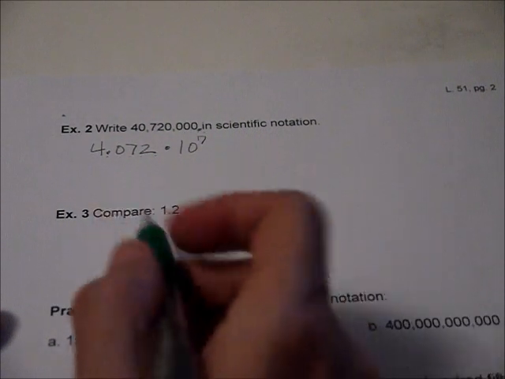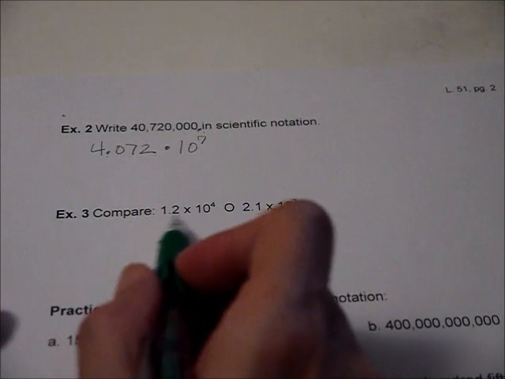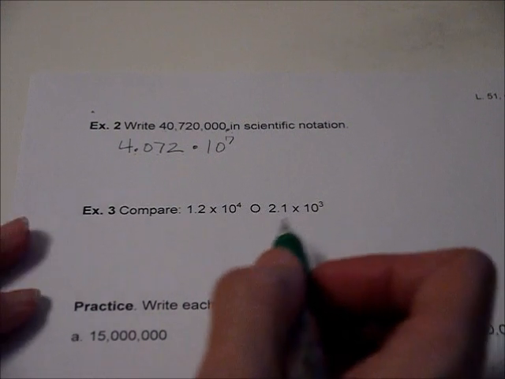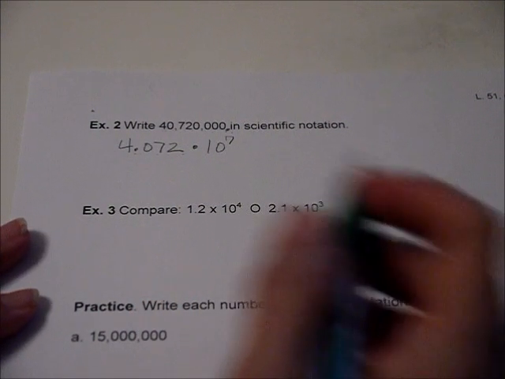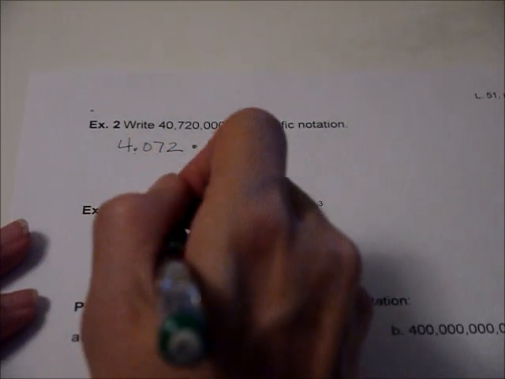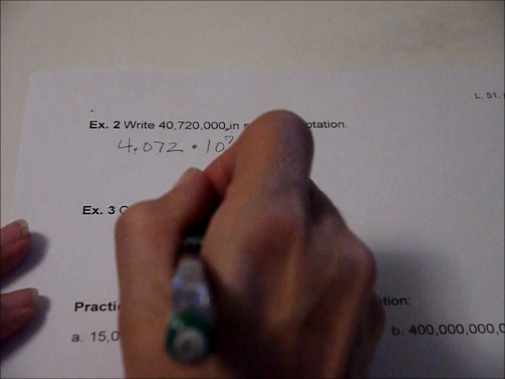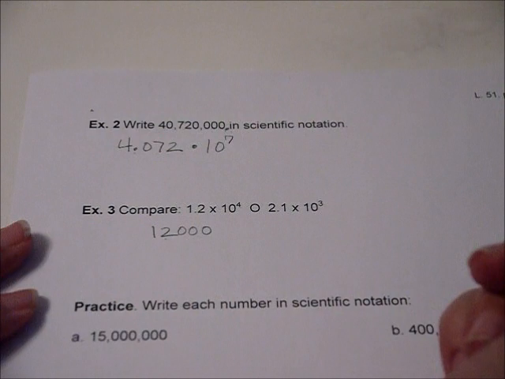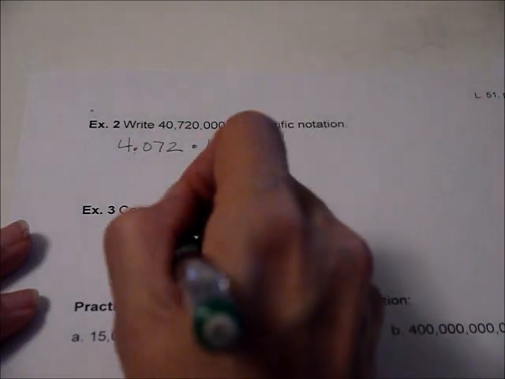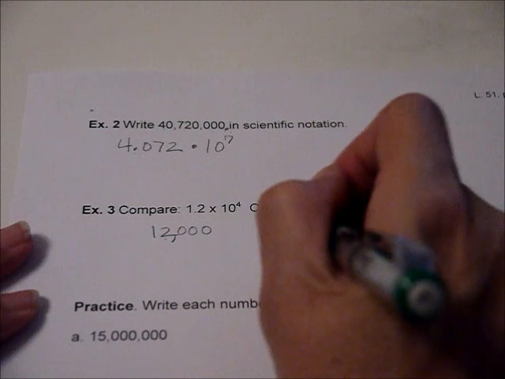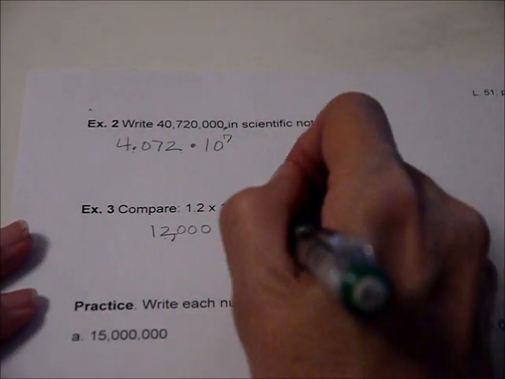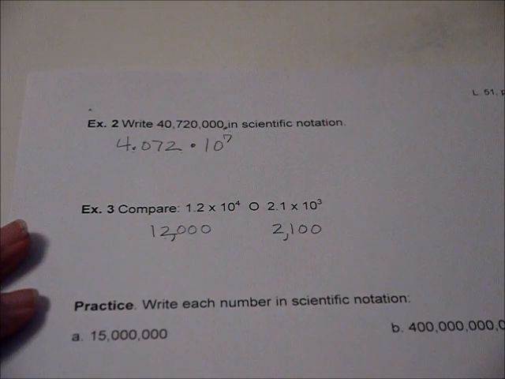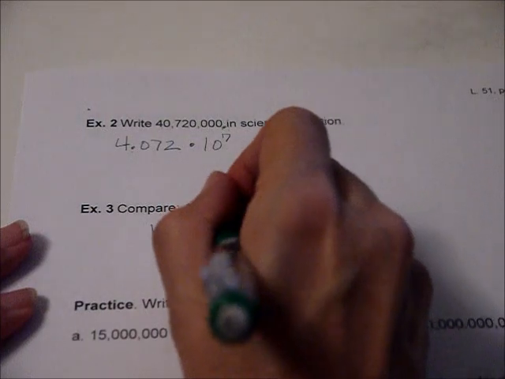Okay. All right, now we're going to compare these two numbers. 1.2 times 10 to the 4th, or 2.1 times 10 cubed. Now it would be good to just put them in standard form and compare that way. 1.2 times 10 to the 4th means 1, 2, we're going to move it over 4 times. So 1, 2, 3, 4. So that is 12,000. Okay. 2.1, move that 3 places, would be 1, 2, 3. All right, 2,100. So here, 12,000 is bigger.